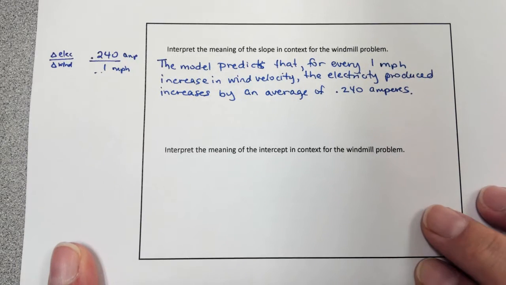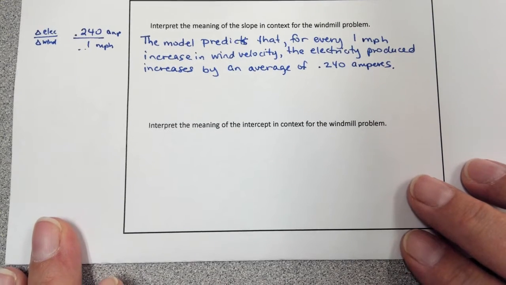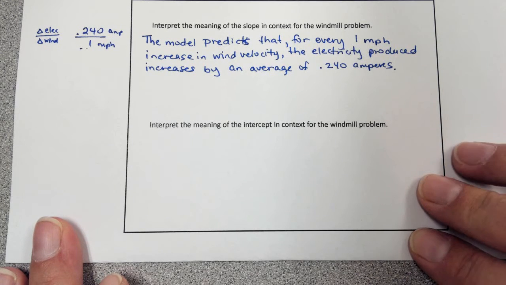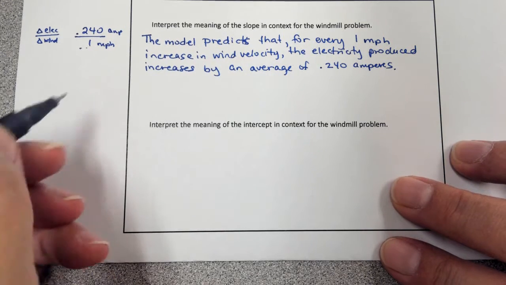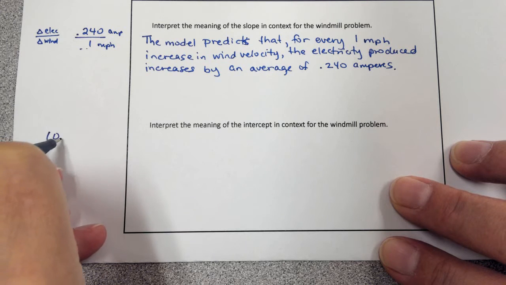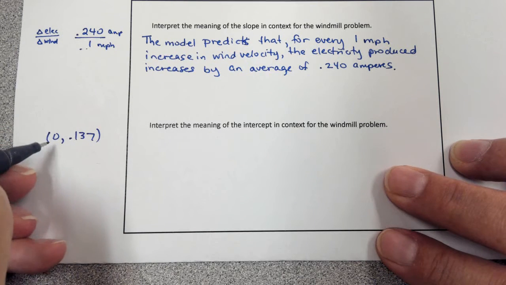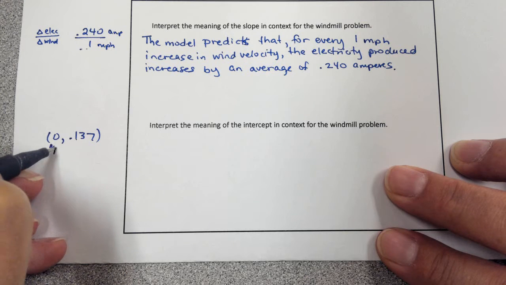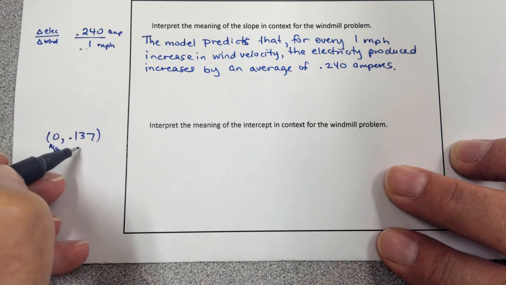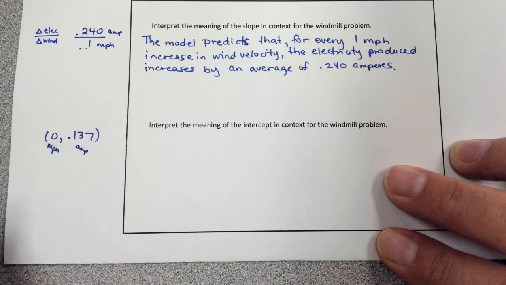The last one's easier. Interpret the meaning of the intercept in context for the windmill problem. Okay, well, the intercept is (0, 0.137), where 0 is your wind velocity, so that's miles per hour, and 0.137 is amperes.